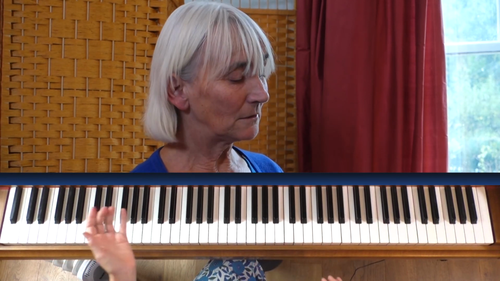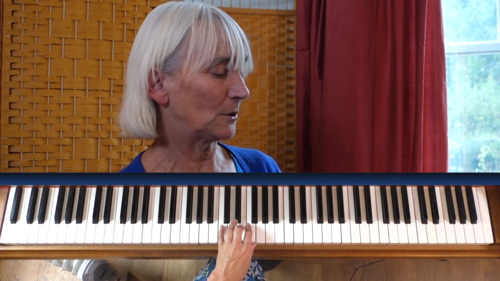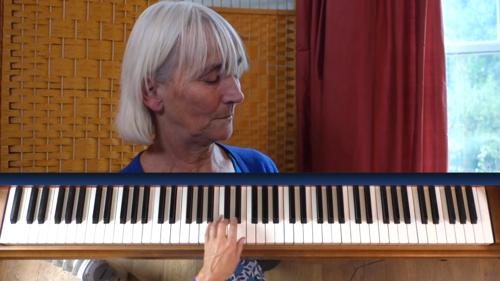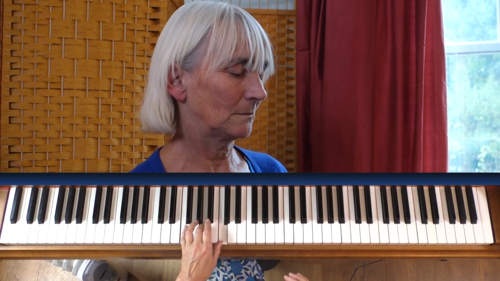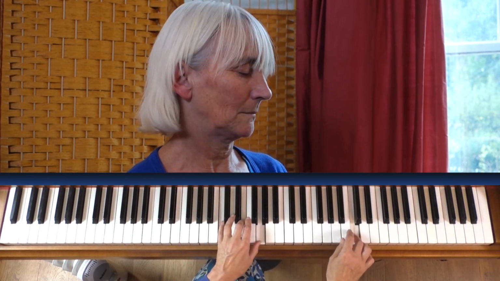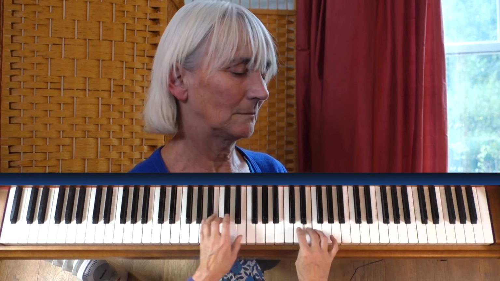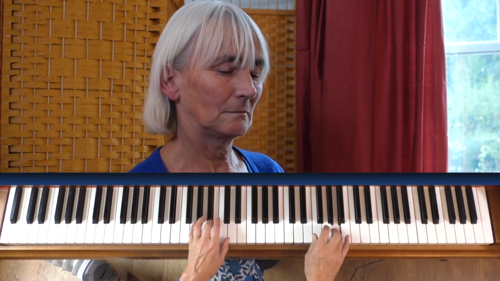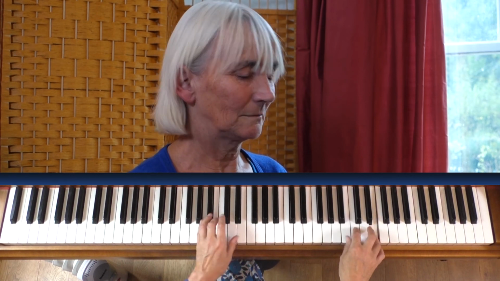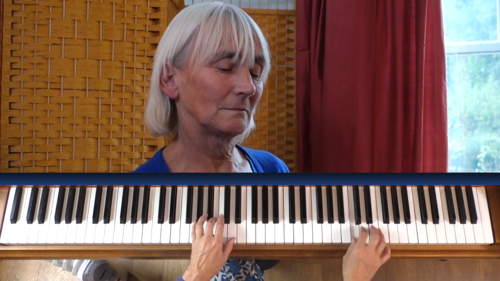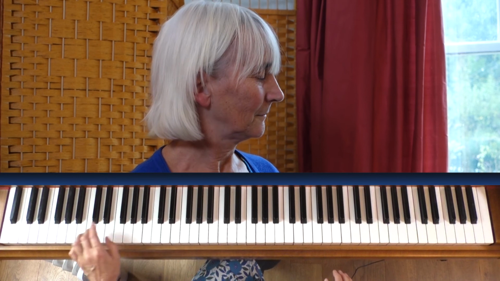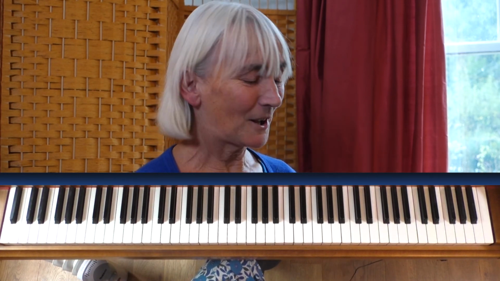And another thing, you might want to just do this with the chords, which is quite good fun. So you can just have lots of fun with the chords, not thinking about how it sounds for anybody else, just for you.